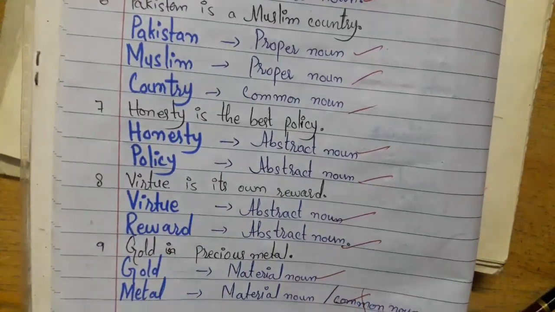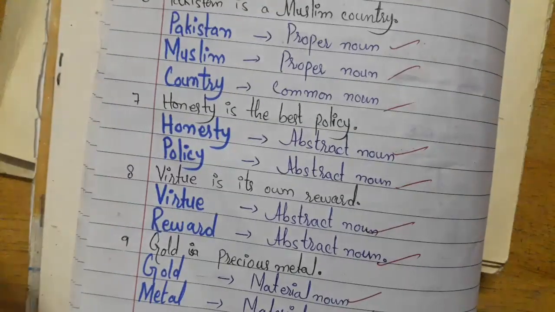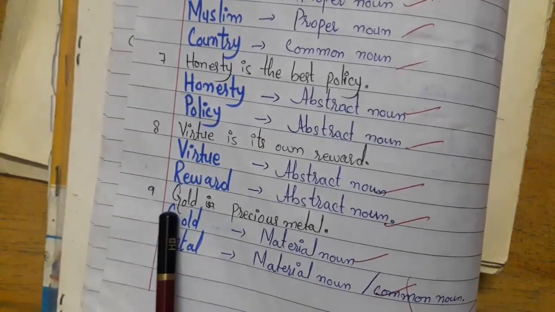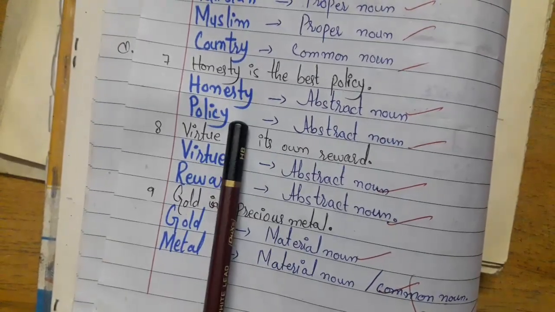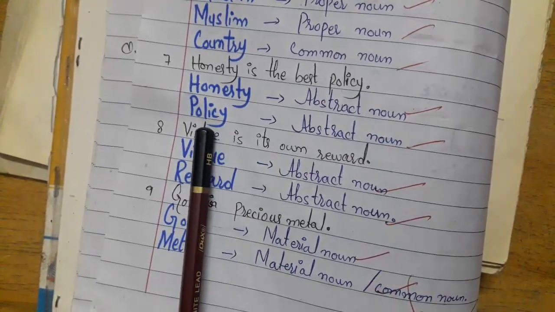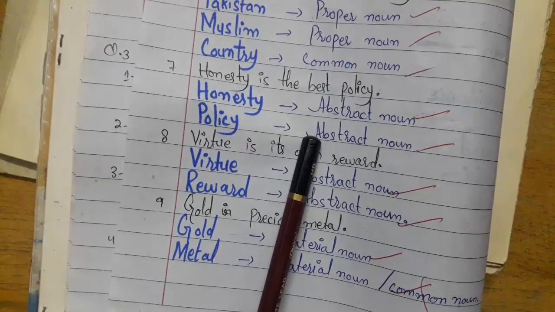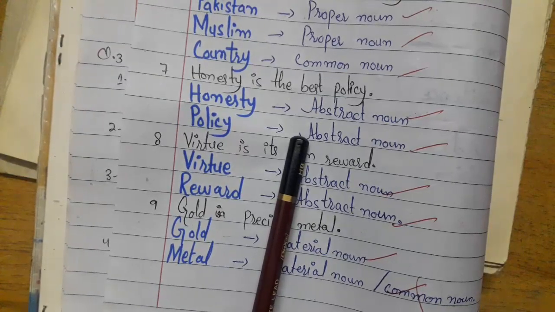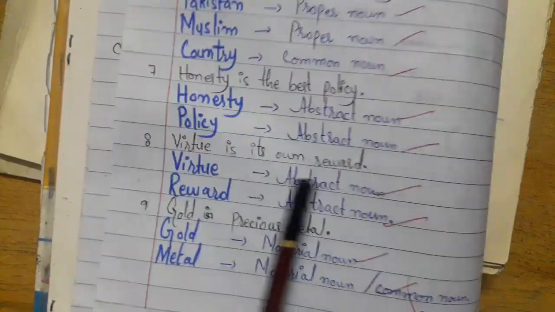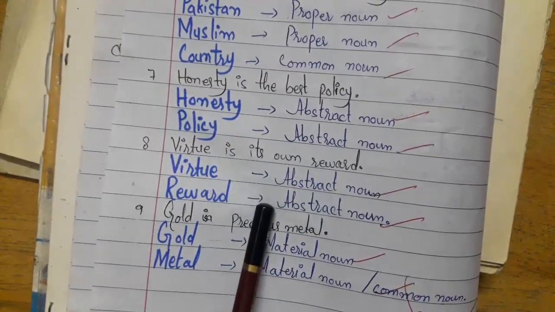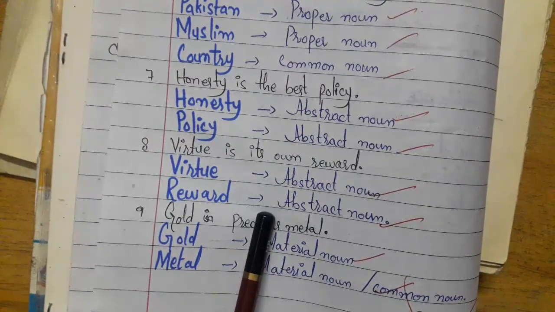Honesty is the best policy. Honesty, we cannot touch honesty, we can just feel it. So honesty is an abstract noun. And policy is an abstract noun, we cannot touch the policy, we can just feel it. Virtue is a quality. Virtue is its own reward. So virtue is an abstract noun and reward also we can feel, it is an abstract noun.